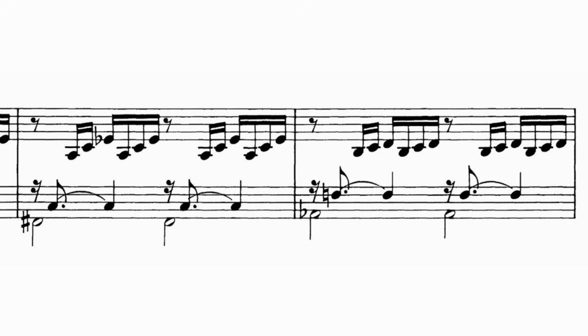The harmonic progression results in two false relations. We speak of false relations when a note in one voice is followed by its altered variant in another voice. Here it is F sharp in the bass in bar 22 and F in the tenor in bar 23, as well as A in the alto in bar 22 and A flat in the bass in bar 23.